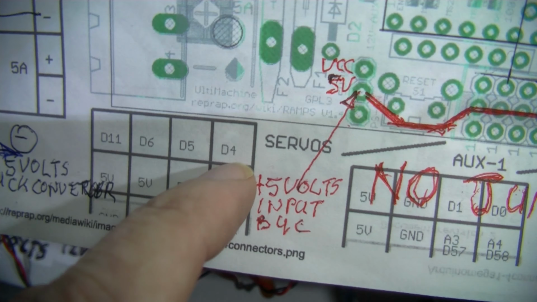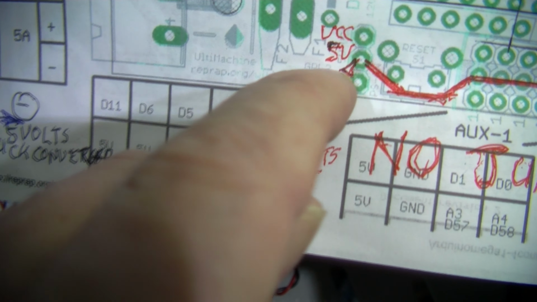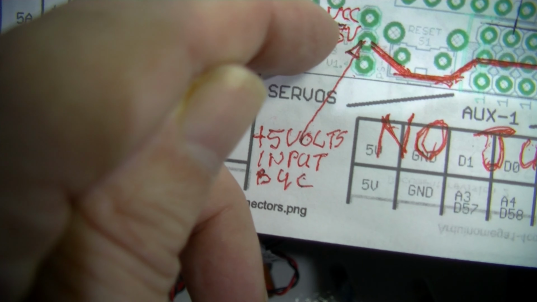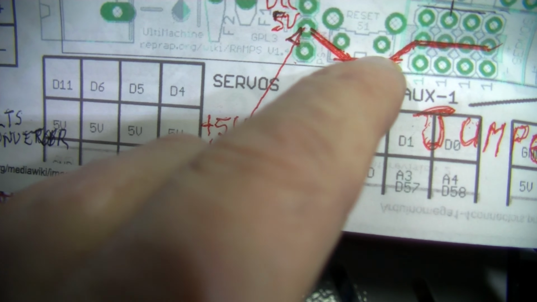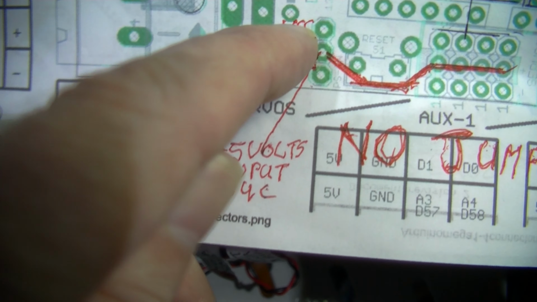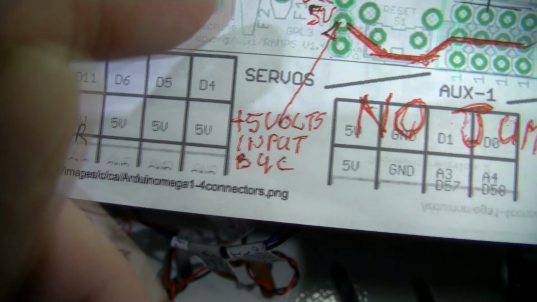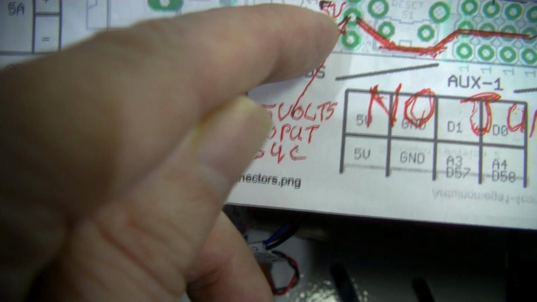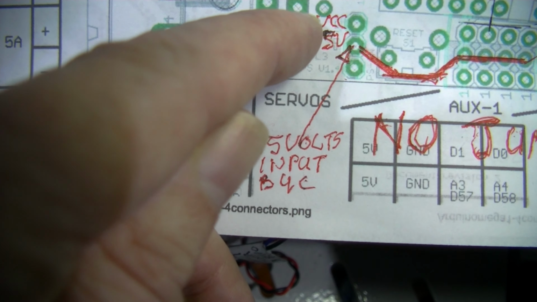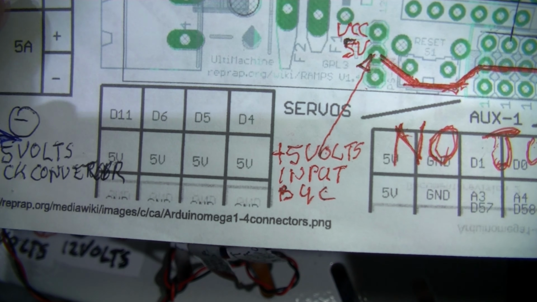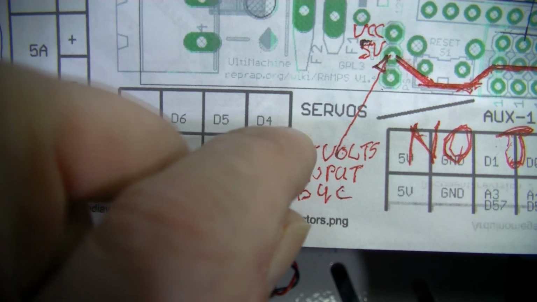So I've got 5 volts actually going into here. Normally you have a jumper from VCC to there. That's okay for low amperage stuff, but because I am using servos, I need a separate 5 volts going into there. So I've taken off the jumper and I have a 5 volt going into this pin here, the middle pin. So I've got VCC, which is like the board 5 volts, which is too low amperage really for most, well, for some servos. But that pin there goes, I think it goes underneath the board.